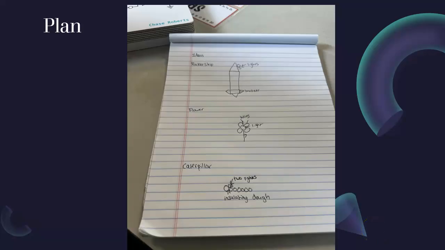So we planned out, this is just a rough drawing I did with some of my students. One of my kiddos said making a rocket ship. One said make a caterpillar, and one said make a flower. The entire point was to either have the rocket make sound and the lights light up, or with a caterpillar having lights at the top of its head, with insulating dough in between the head and the body.